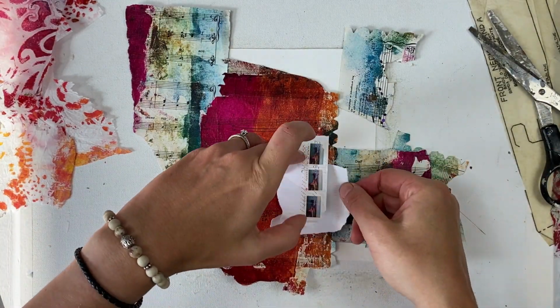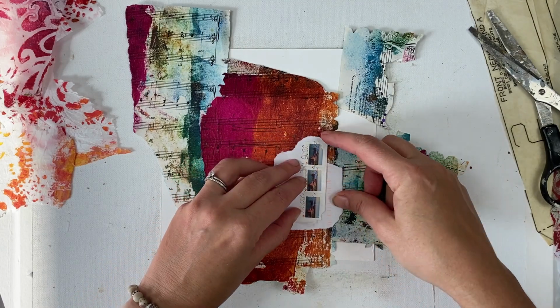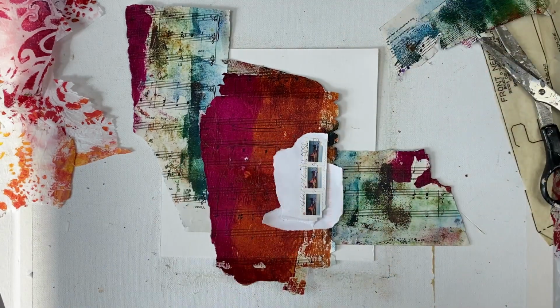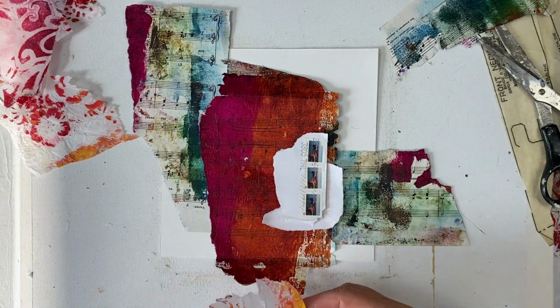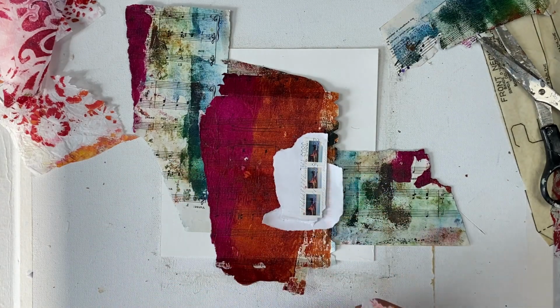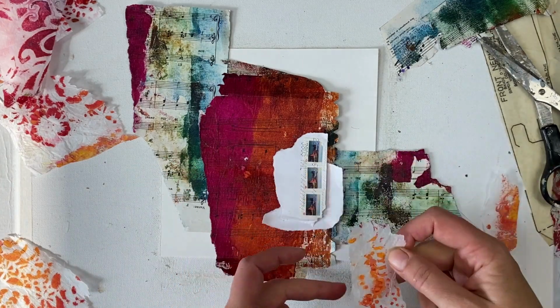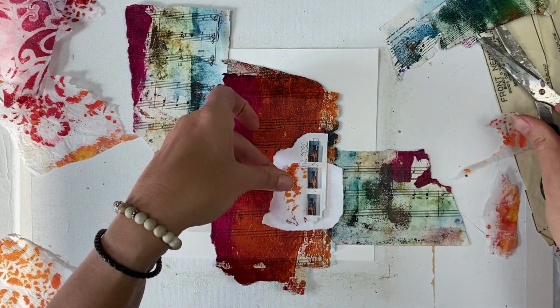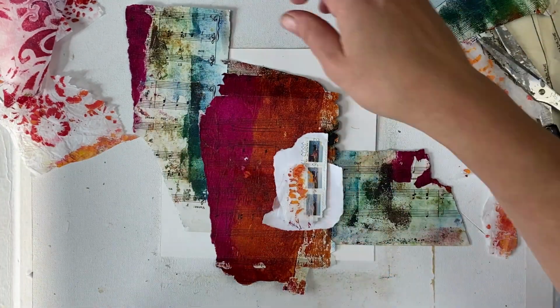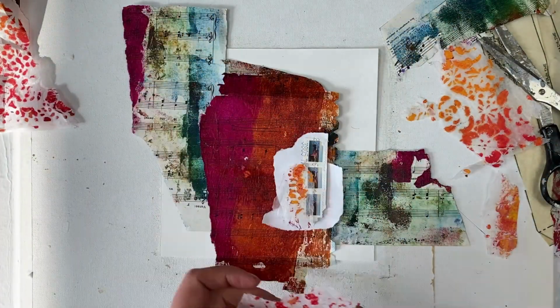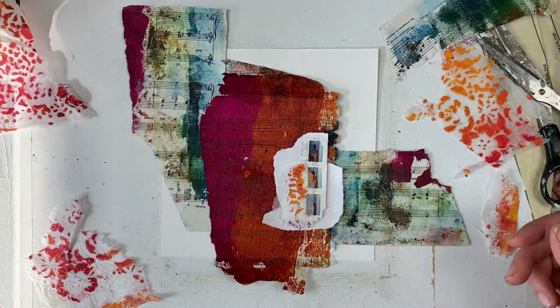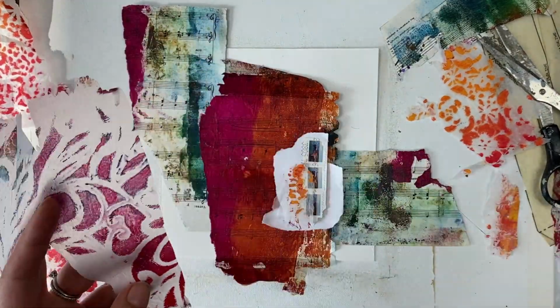A bit more of the white. Maybe I can integrate a bit more color here.